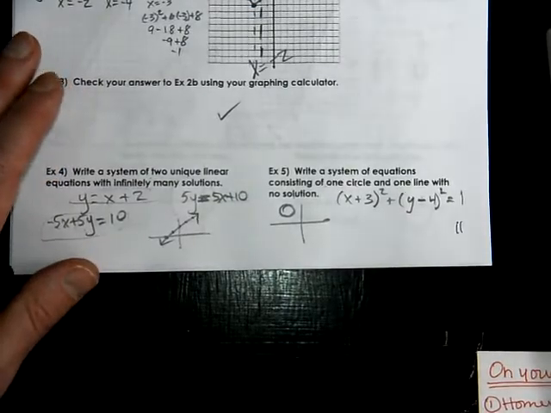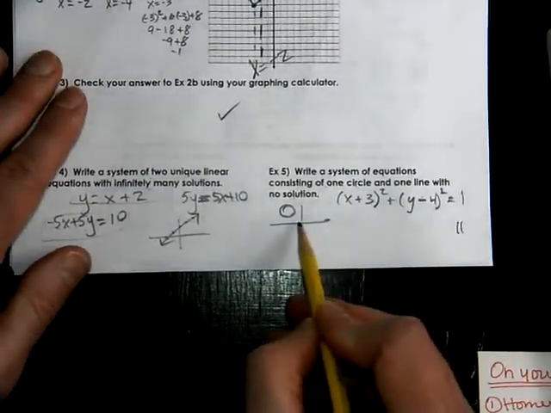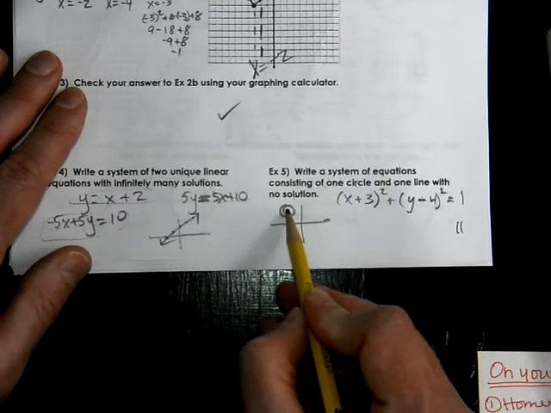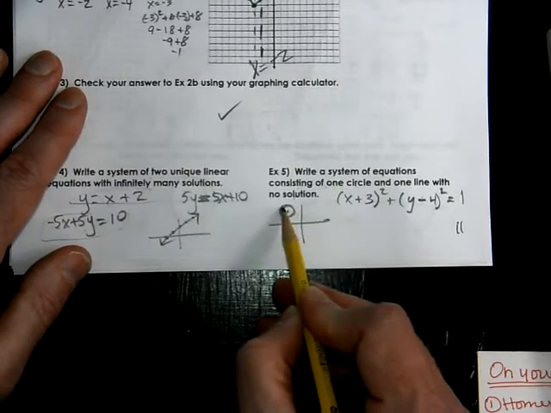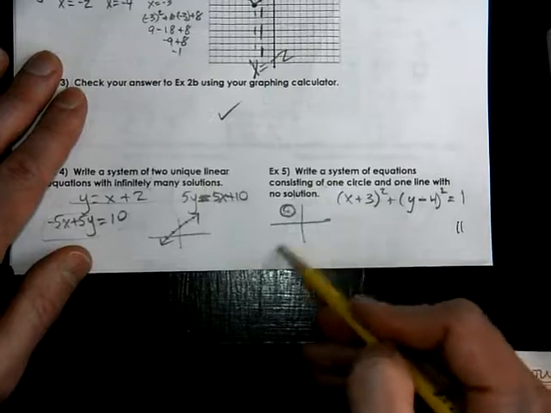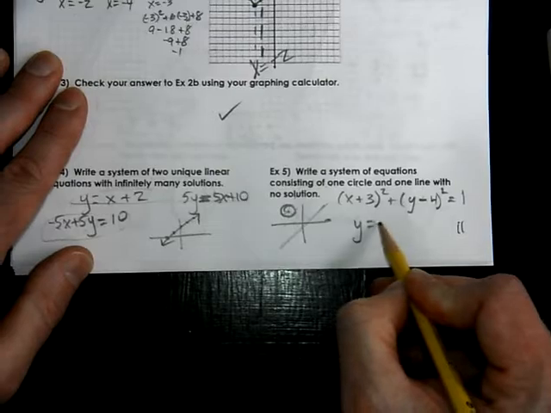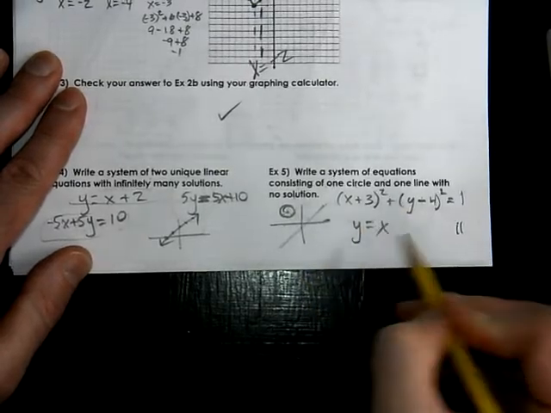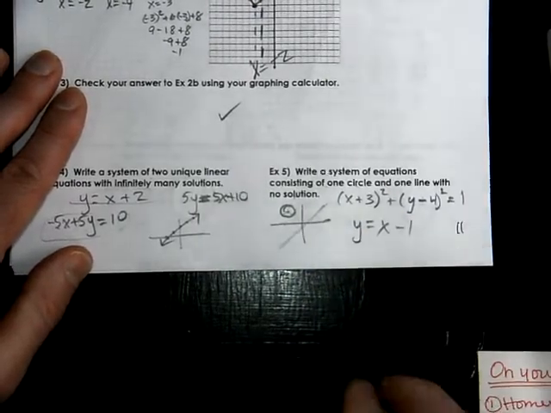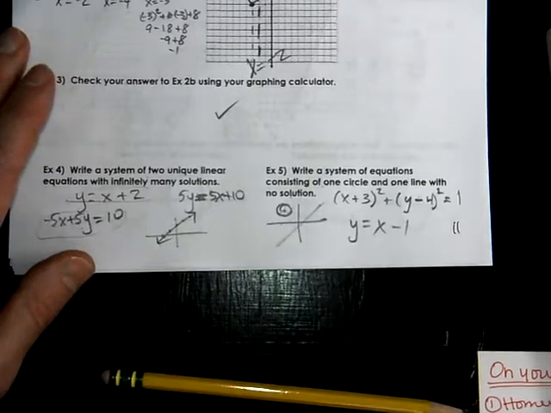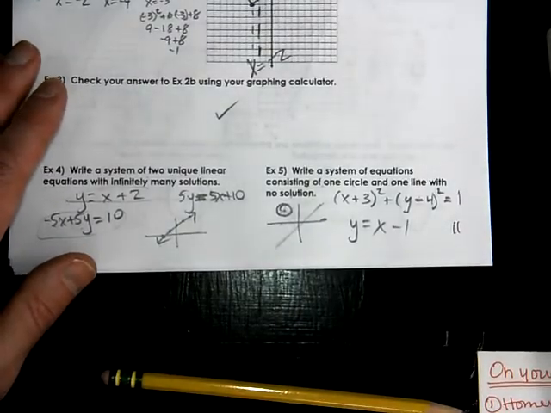Let's just make it convenient. That's going to be centered 3 to the left, 4 up with a very small radius. Now I want a line that's going to be over here. So that could be y equals a slope of x minus 1 or minus 2 or 0. Probably get away with 1 or 2.